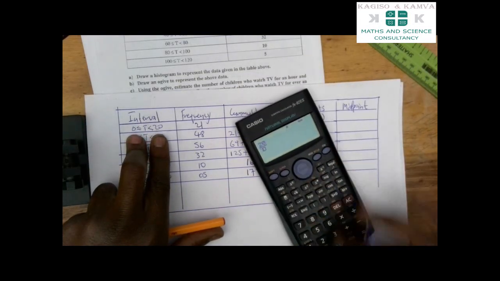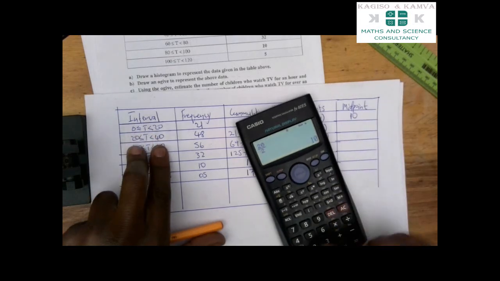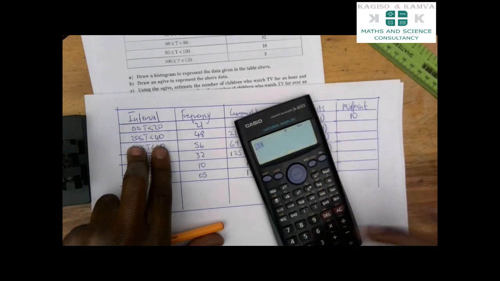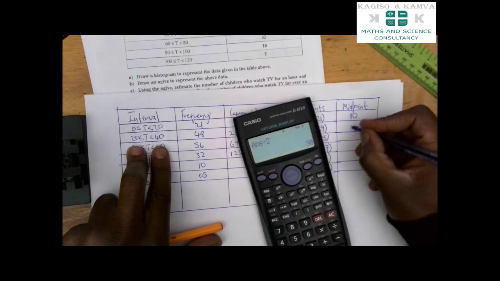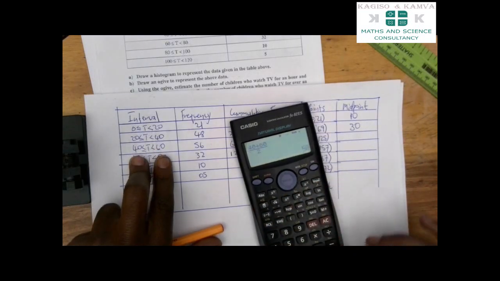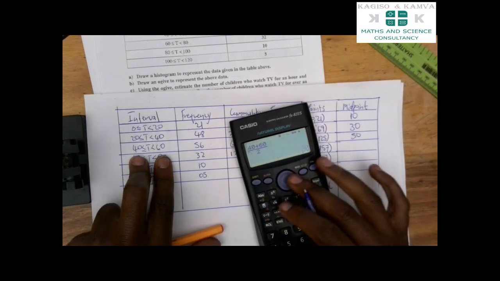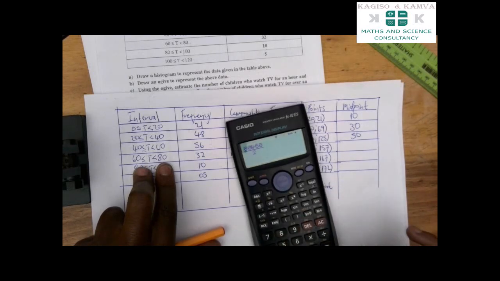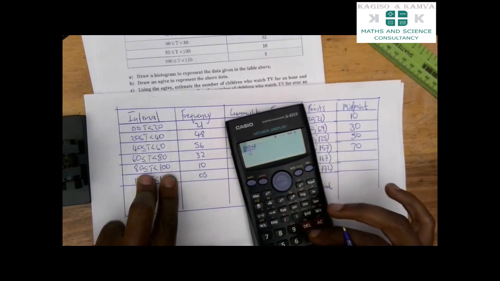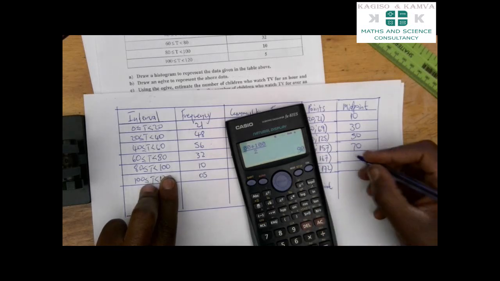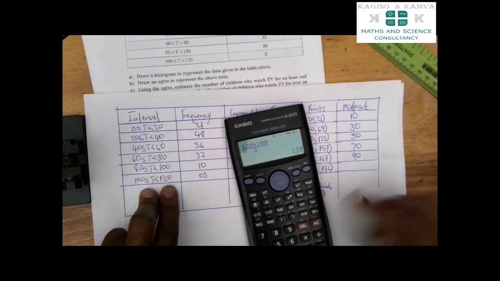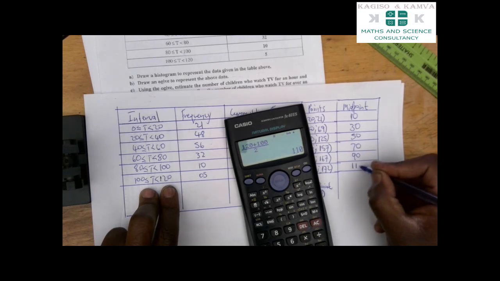So 0 plus 20 divided by 2 is 10, 20 plus 40 divided by 2 is 30, 40 plus 60 divided by 2 is 50, 60 plus 80 divided by 2 is 70, 80 plus 100 divided by 2 is 90, and 100 plus 120 divided by 2 is 110.